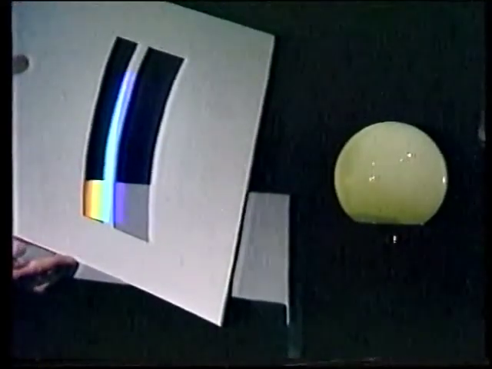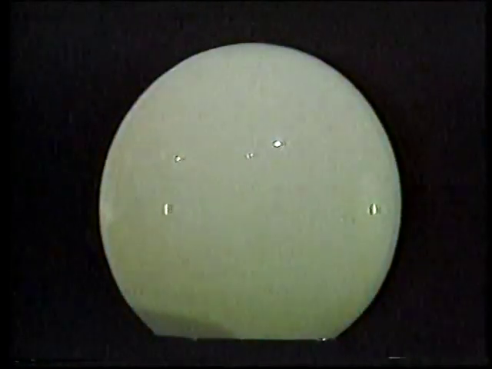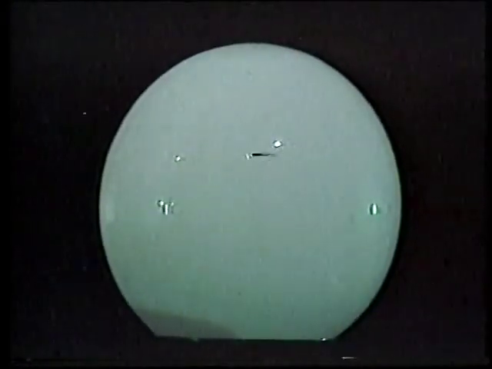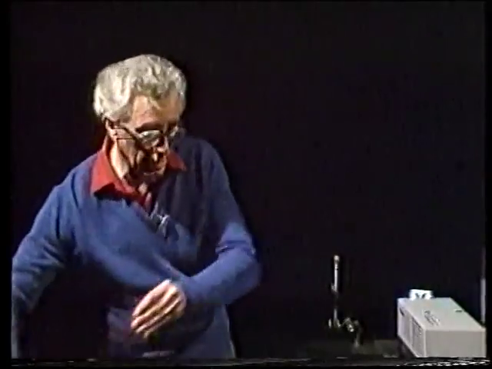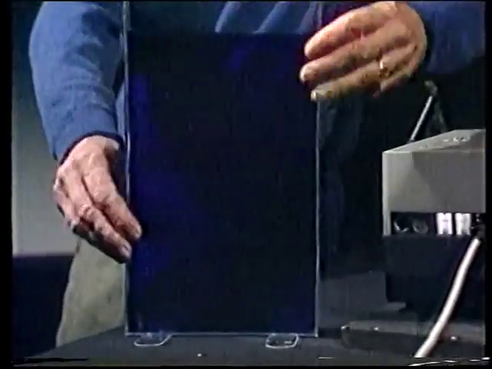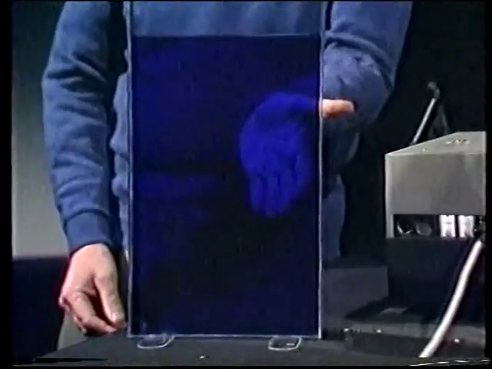Well, let's just go through that sequence again. Eliminating the red part of the spectrum gives us a blue-green. Eliminating the green part of the spectrum gives us a magenta, and eliminating the blue part of the spectrum gives us a yellow. So now, what can we say about this dye solution? Why does it appear blue?